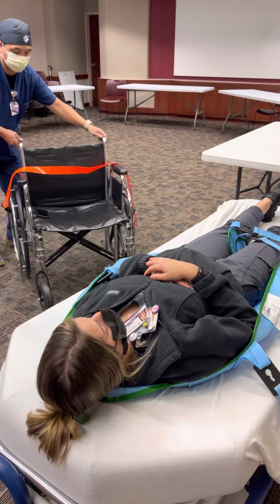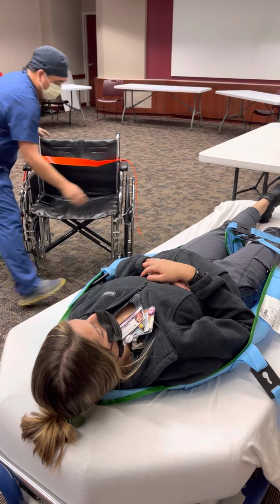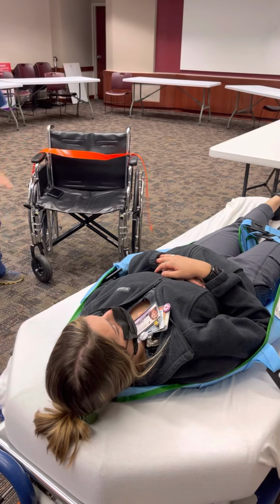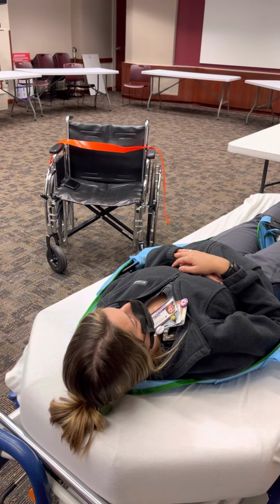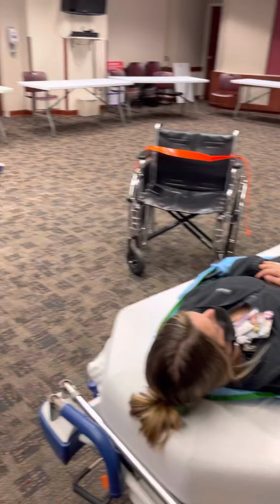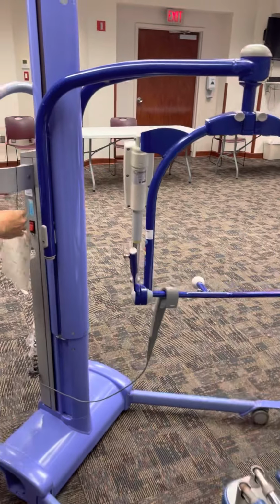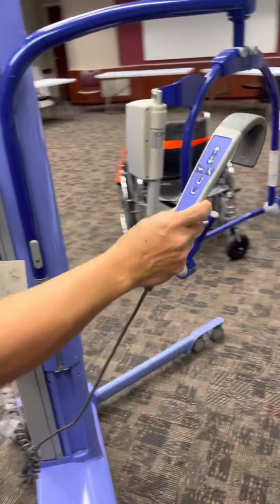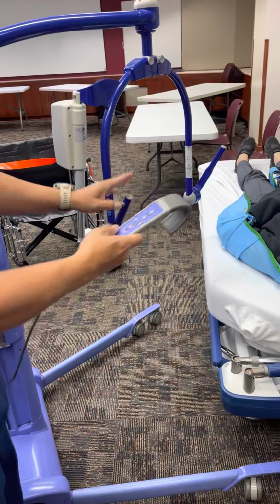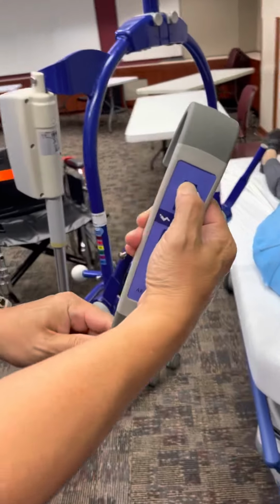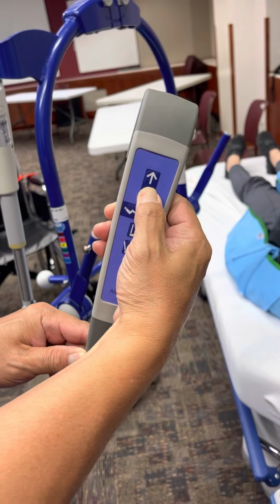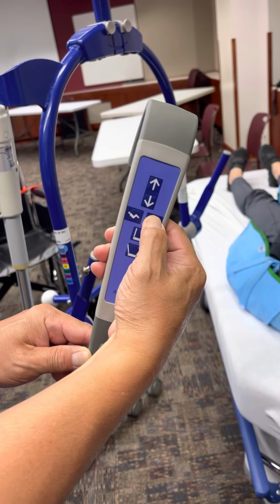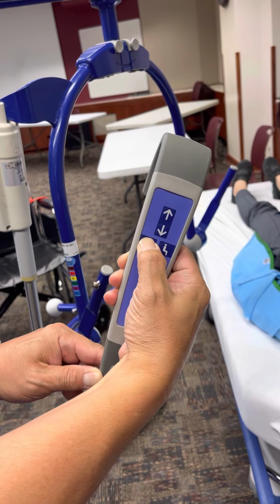And then I need to get the chair ready where I want her to transfer to. So I'll put it right here. And I'll get the sling lift ready. So the lift has two controls, one here on the body and one over here on the handheld control. So this control here, this goes up and this goes down. This will sit the patient up and this will lay the patient down.